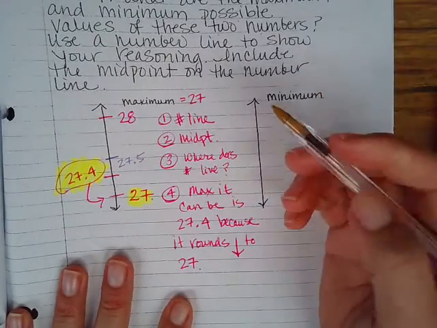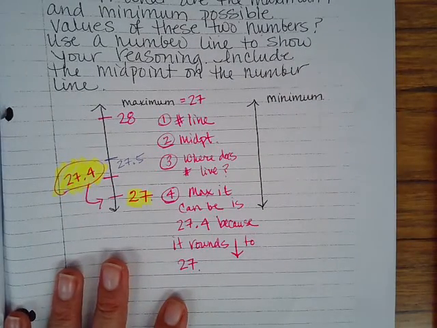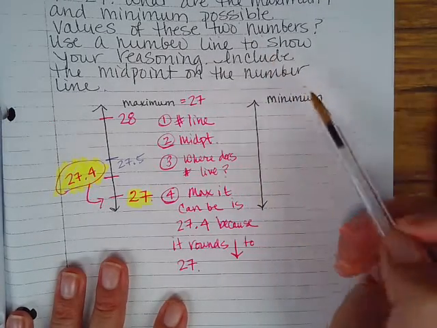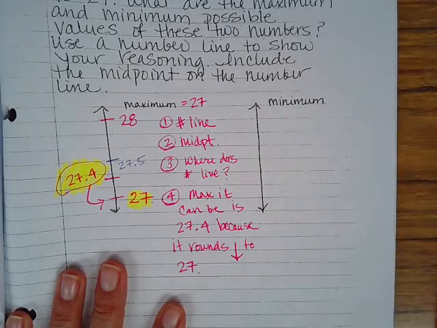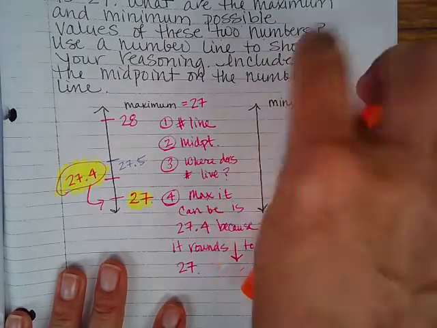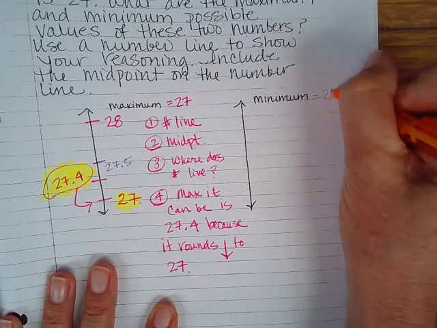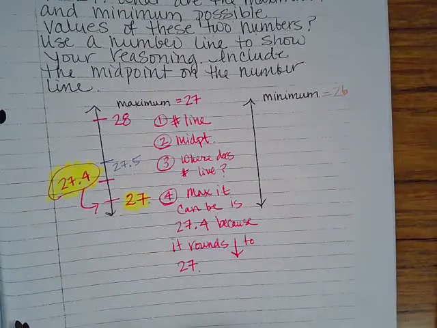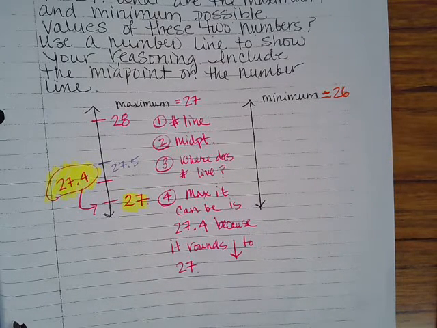Now, the minimum. We're moving to the minimum. So our minimum would have to equal, I'm going to switch colors. Oops. Our minimum would have to be 26. Can you see that? Or do I need to get a darker pen? All right. So our minimum could be 26.